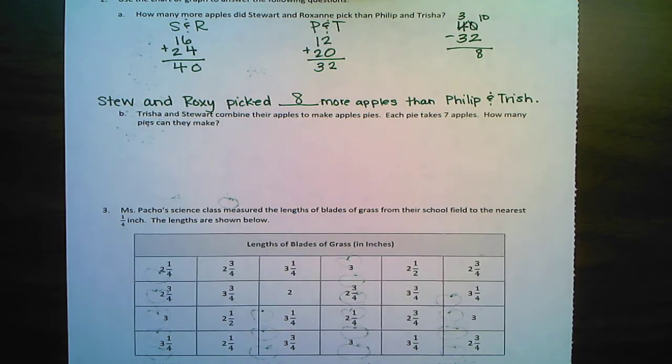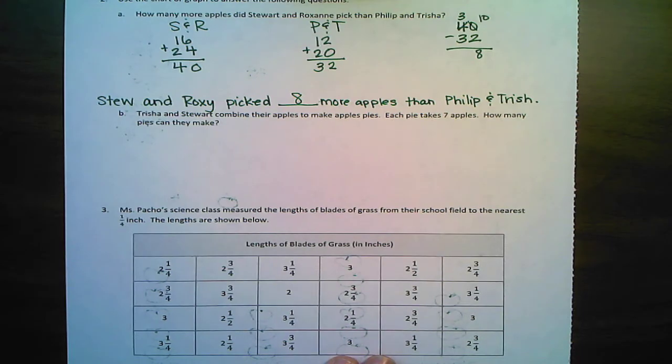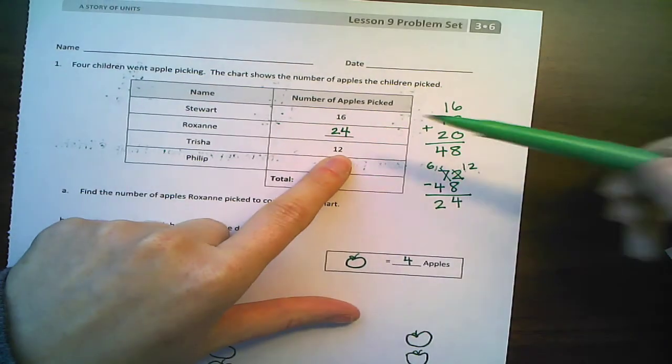Love it. Okay. Let us read B together. Trisha and Stuart combine their apples to make apple pies. Each pie takes 7 apples. How many pies can they make? What a great idea. So Trisha and Stuart, I think Trisha had 12, I want to say. Yeah, Trisha had 12, Stuart had 16. So let's add 12 and 16 together.